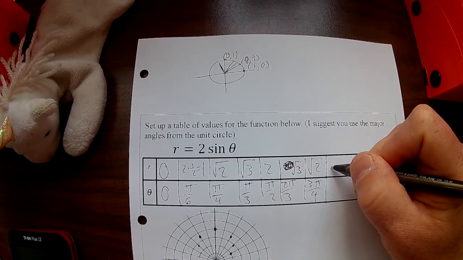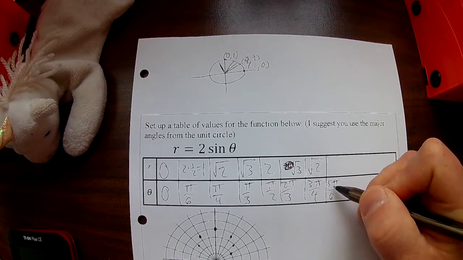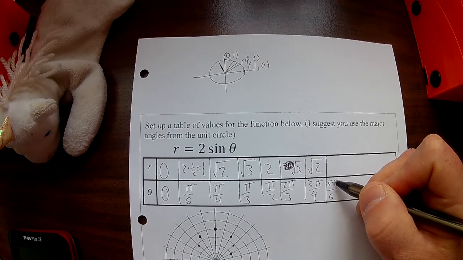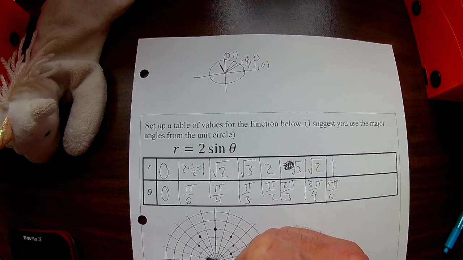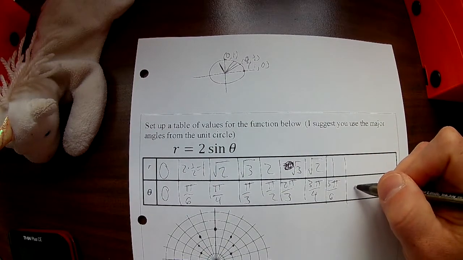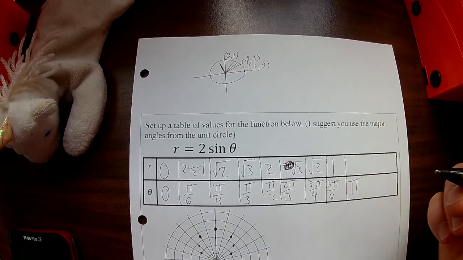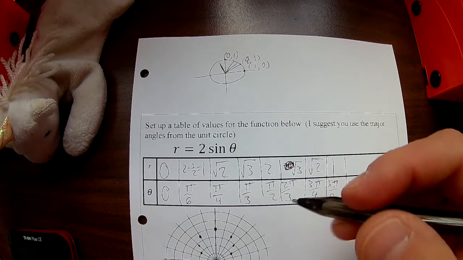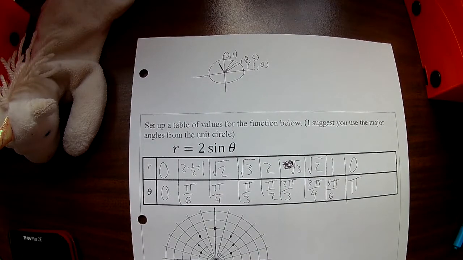And let's round this out. Oh no, we got a couple more. 5 pi over 6. 5 pi over 6, sine of 5 pi over 6 is going to be 1/2 times 2 gives me 1. So at 5 pi over 6, I'm at 1. And last but not least, I've got pi. Sine of pi is 0. 0 times 2 gives me 0. Okay, look at that. I'm at the same point there. Now, how do I know where to stop? You stop when you feel comfortable to stop.